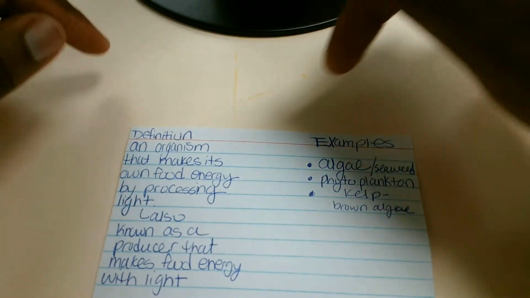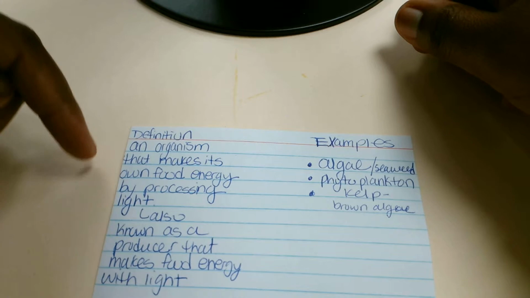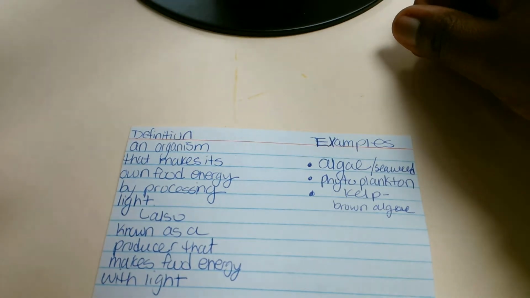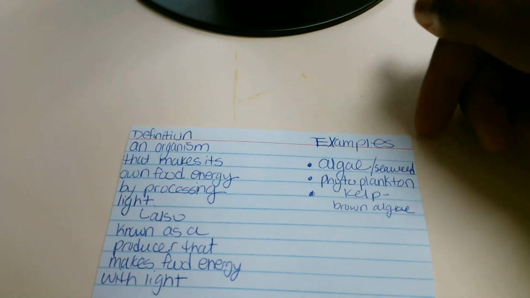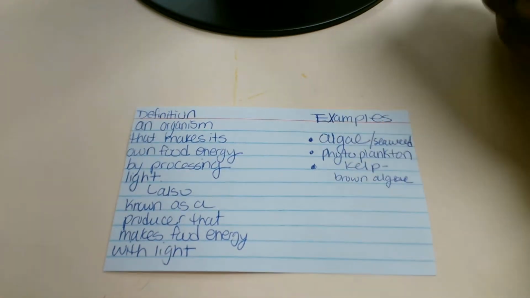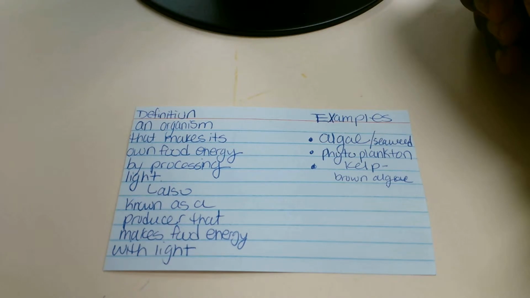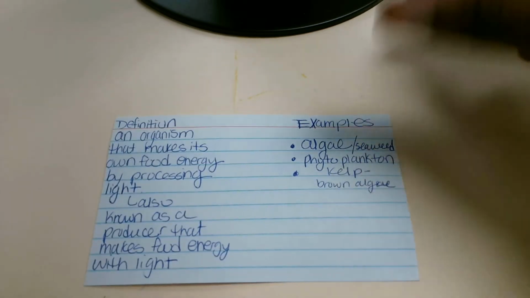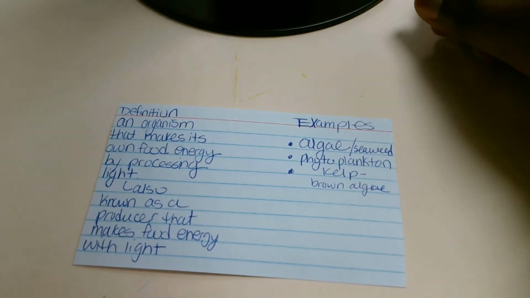On the back of the card, on half, you're going to have the definition of the word in as simple terms as possible, and then on the other side, you're going to include examples. So for the word photoautotrophs, I have 2 separate definitions here. If I were you, I'd pick one. So a photoautotroph is an organism that makes its own food energy by processing light. That could mean a bacteria that processes light or goes through photosynthesis to make energy. It can also mean a plant, an aquatic plant that makes food energy from light. And then on the example side, I have here algae/seaweed.